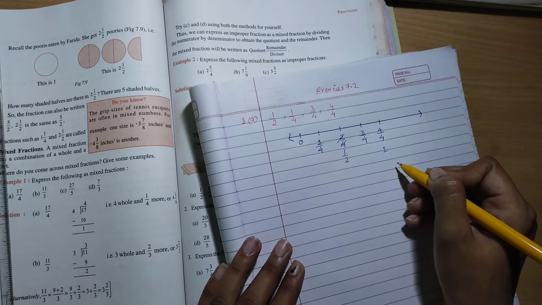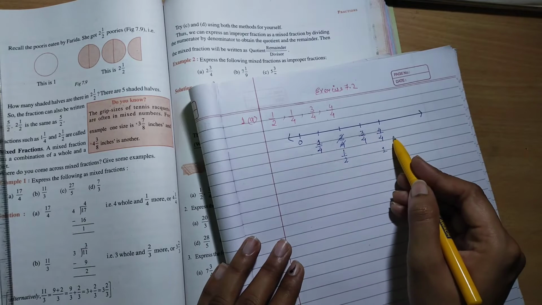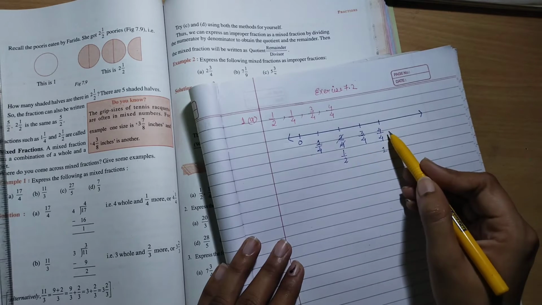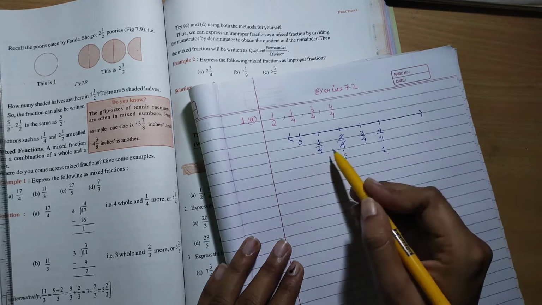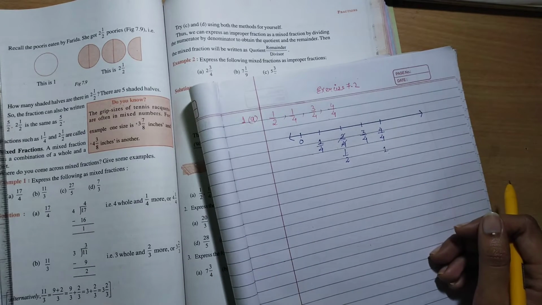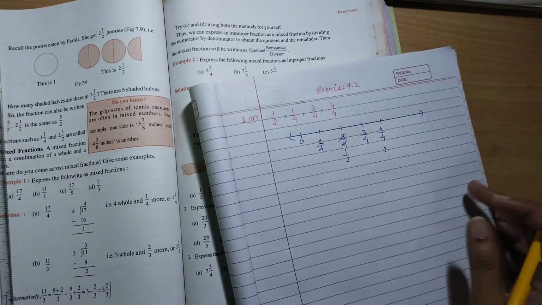So for the sake of simplicity we are writing it. Both the fractions are actually representing the same number. 2 by 4 is 1 by 2, 4 by 4 is 1. And here we have solved the question in this easy way. Now let us move to the other question.